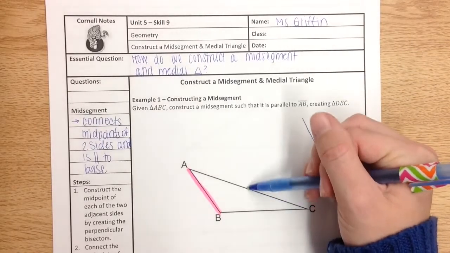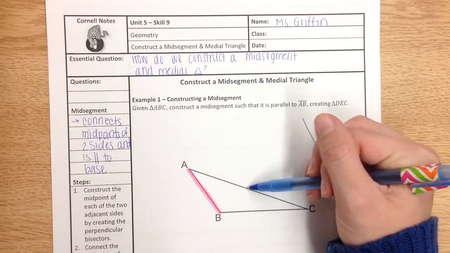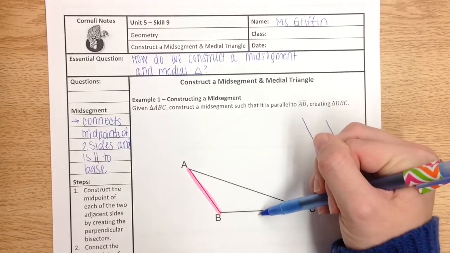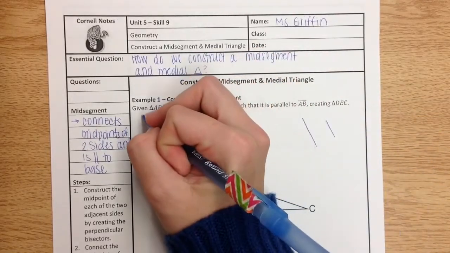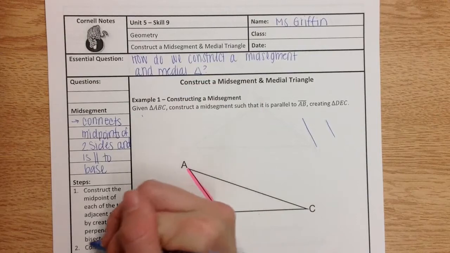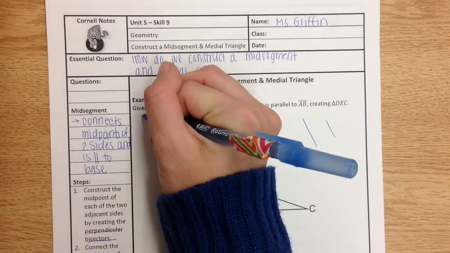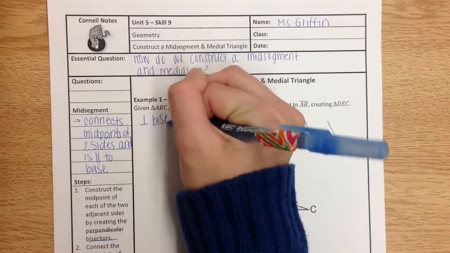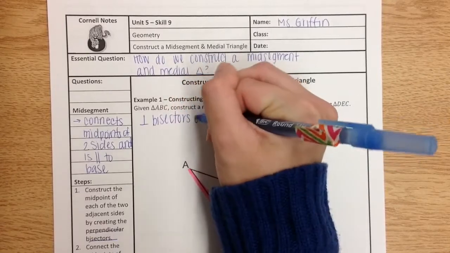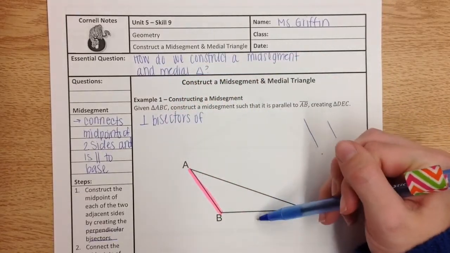If I think about how that's happening, I have to have a midpoint of AC and a midpoint of BC. Midpoints, remember, come from perpendicular bisectors, which you see here in step 1. So we need the perpendicular bisector of AC and BC.